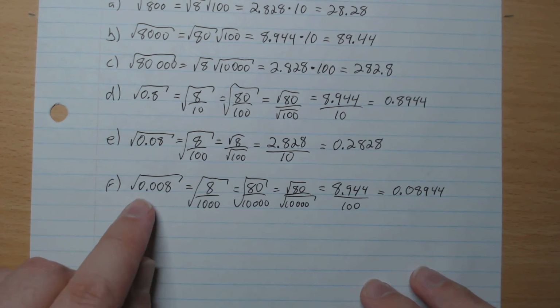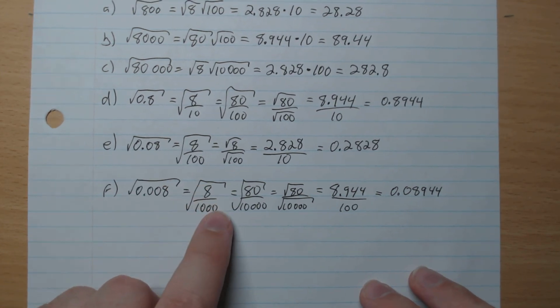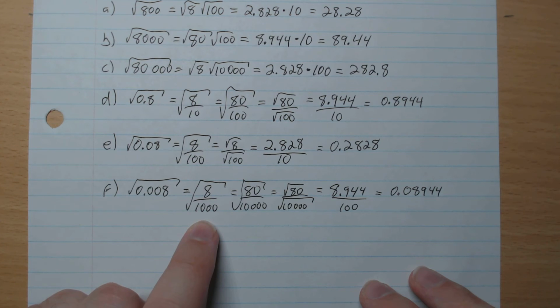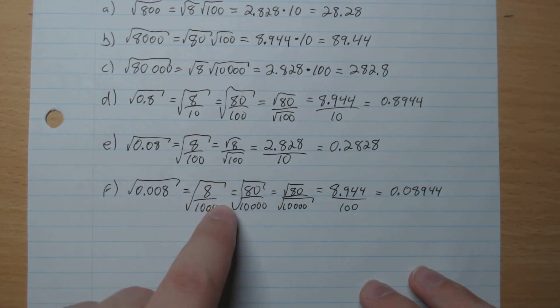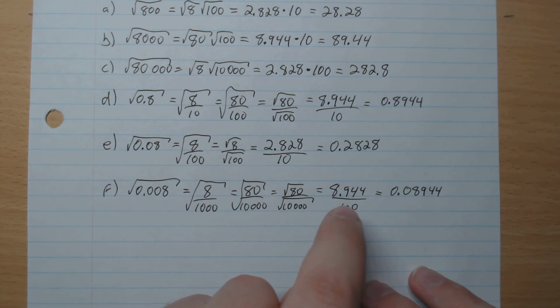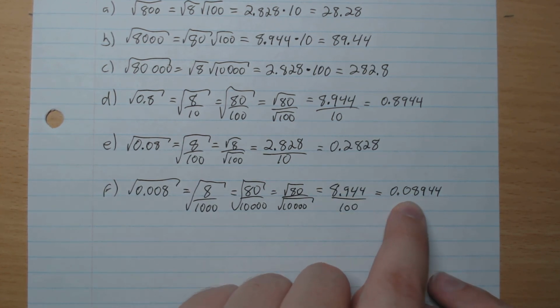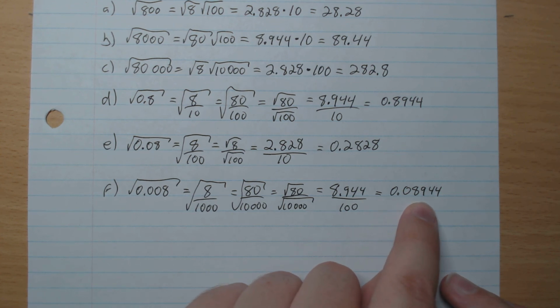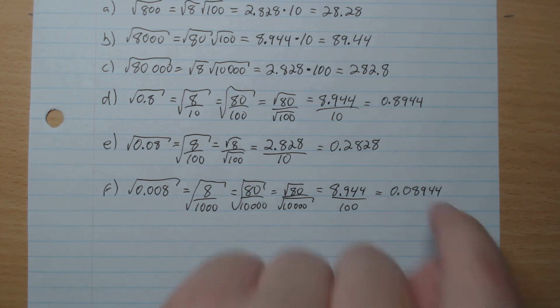F, root 0.008. This is the same as root 8 over 1,000. We don't know root 1,000, so we add 0 on top and bottom, times 10 times 10. Root 80 over root 10,000. Root 80 is given. Root 10,000 is 100. Divide that, and the period goes to the left by 2, 1, 2. So 0.08944 is our answer.